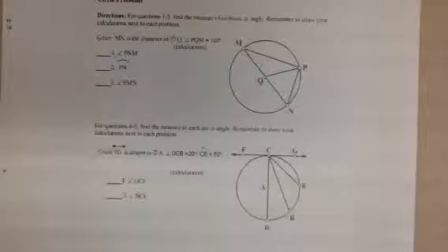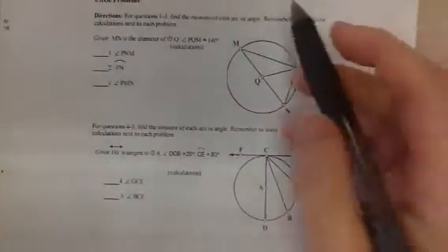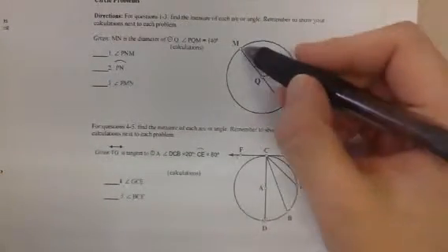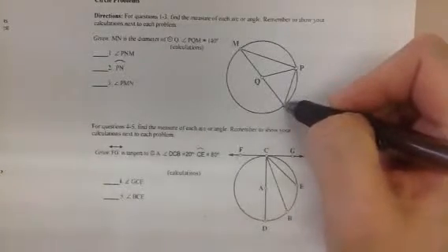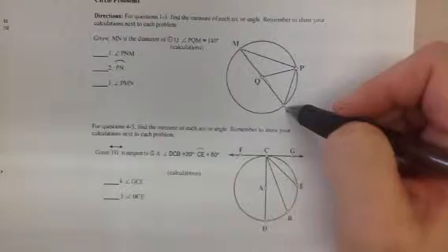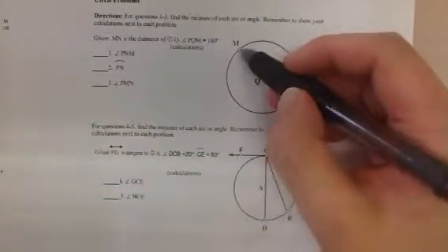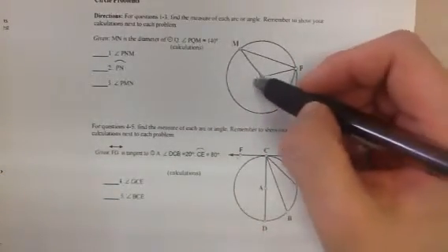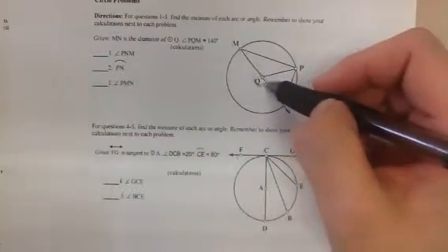Questions 1 through 5 deal with inscribed angles and intercepted arcs. So here, they're given that MN is the diameter of circle Q. So that means MN cuts everything in half, right? So that means that this central angle is 180 degrees.